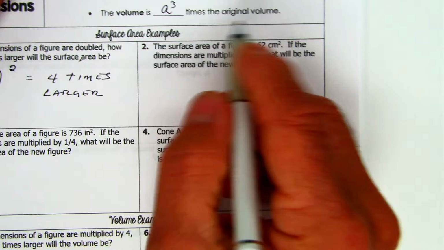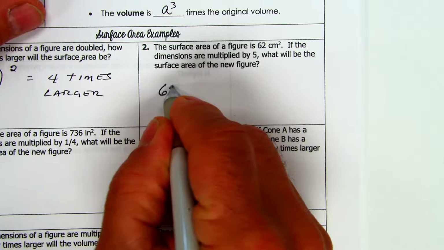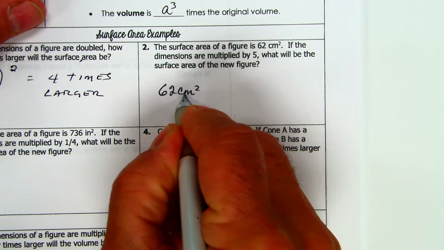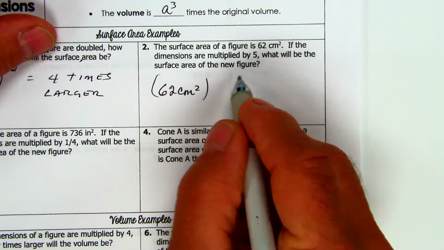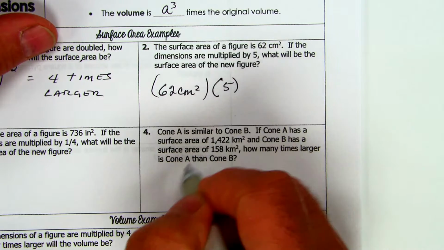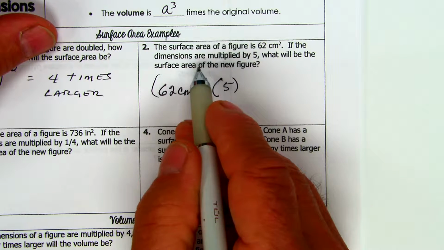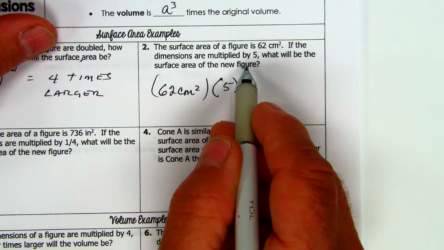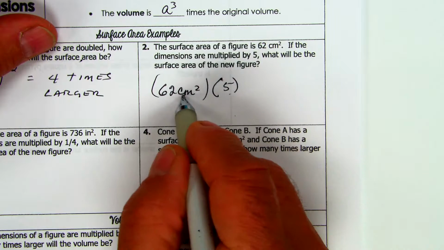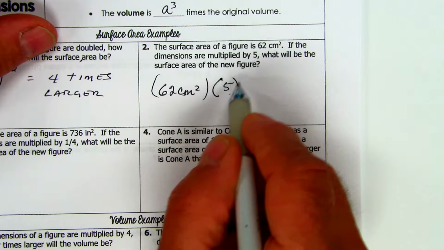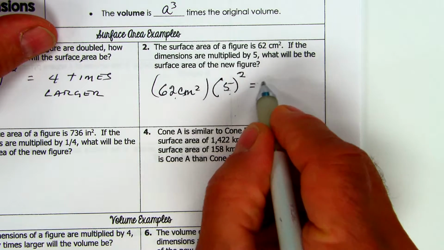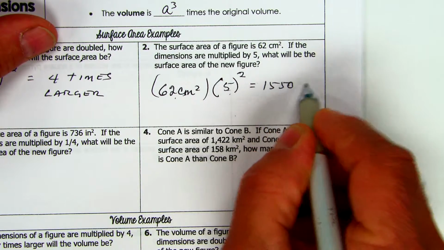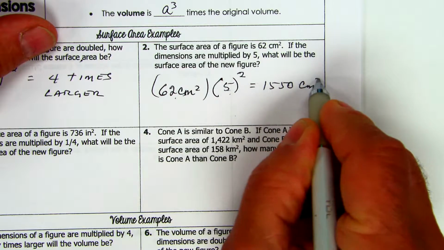Okay, let's look at number 2. So number 2 says the surface area of a figure is 62 centimeters squared. If the dimensions are multiplied by 5, so we're multiplying the dimensions by 5, what will be the surface area of the new figure? So here's dimensions, here's surface area. We've got to get them both surface area, so I have to square this one. So 5 squared is 25 times 62, 1,550 centimeters squared.